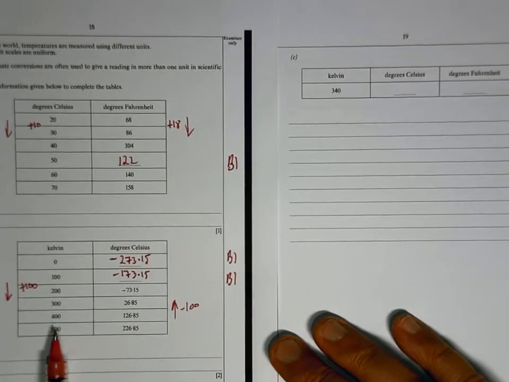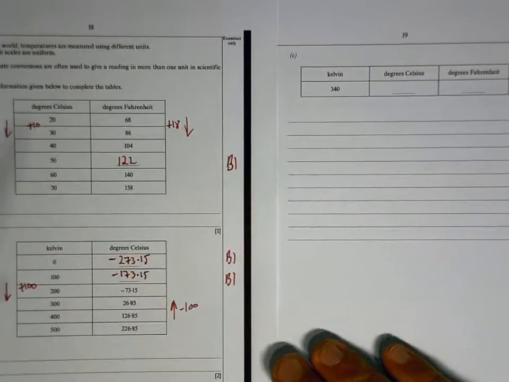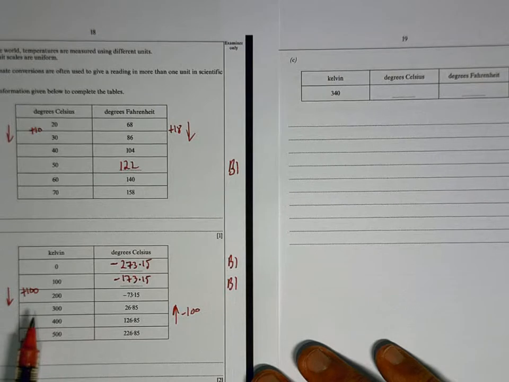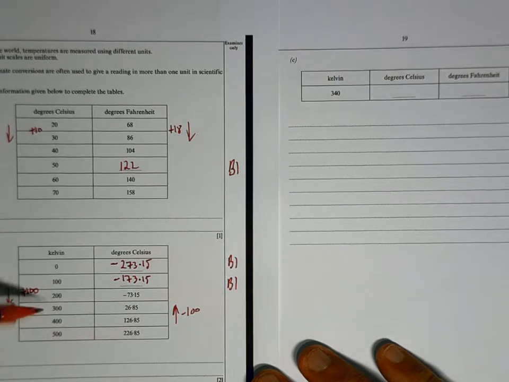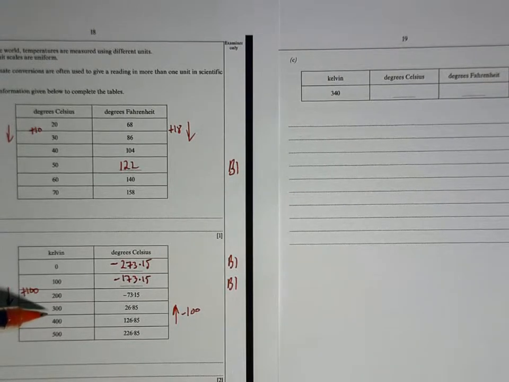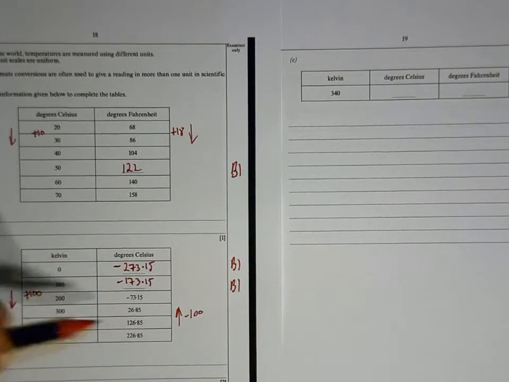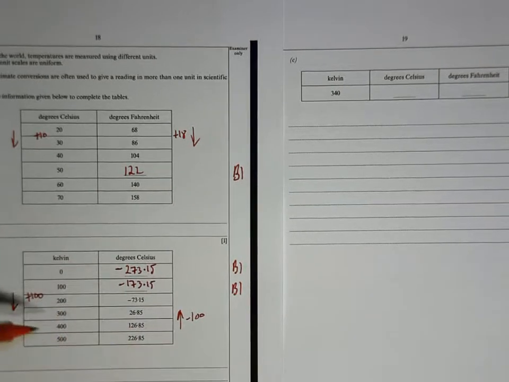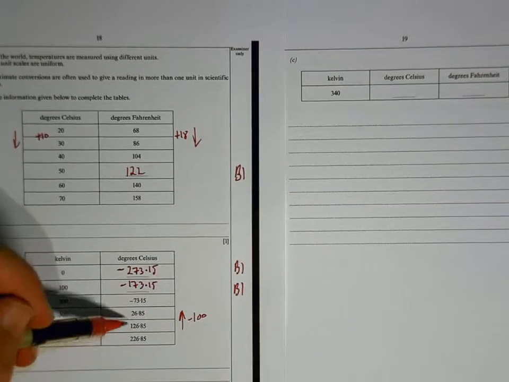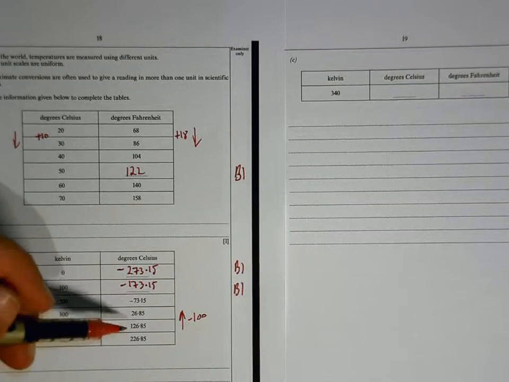So to go from Kelvin to centigrade, 340 is going to be, this is going up in hundreds and hundreds, so 40 extra that way is going to be 40 extra that way.